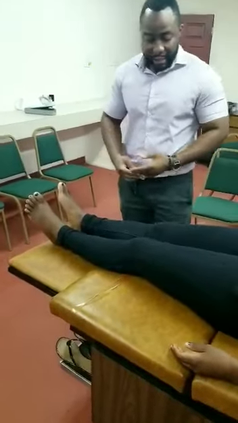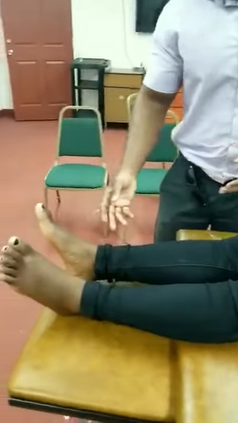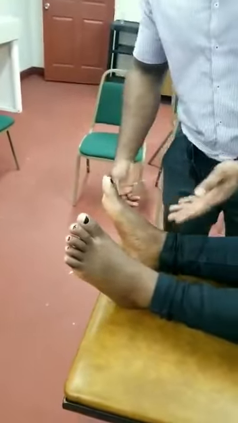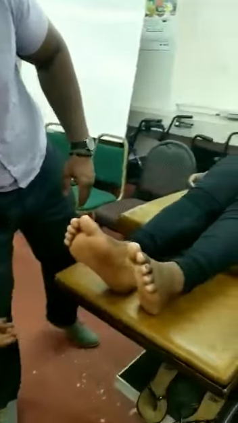So looking at the legs, I'm looking for any signs of peripheral arterial disease. Looking at the leg to see if it's shiny, if there's any hair loss. I would also be checking the legs to see if there are any visible ulcers around the areas of the medial or lateral malleolus. I also want to look at the sole of the feet to see if there are any ulcers here as well.